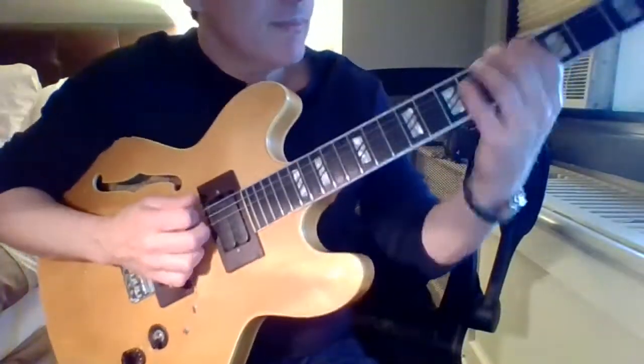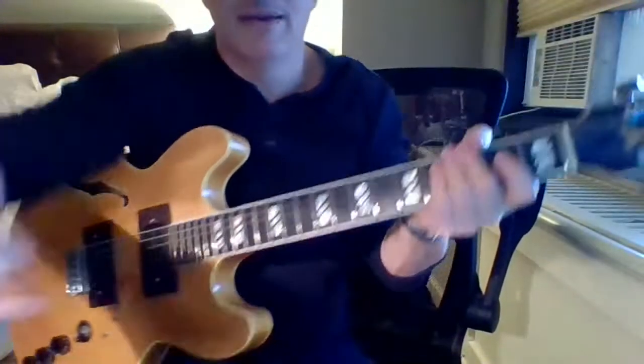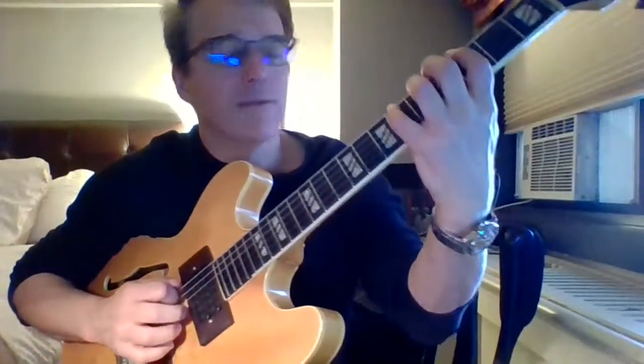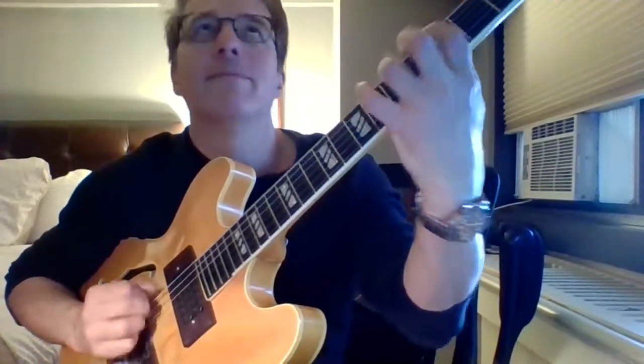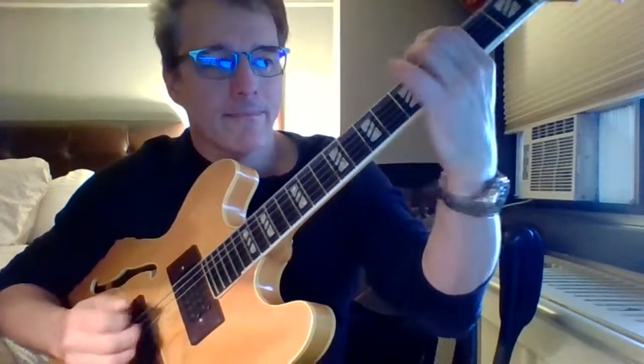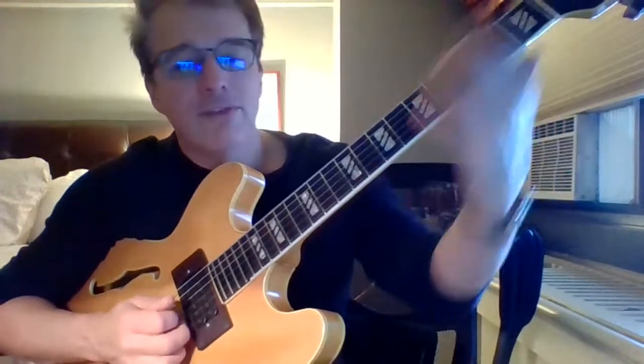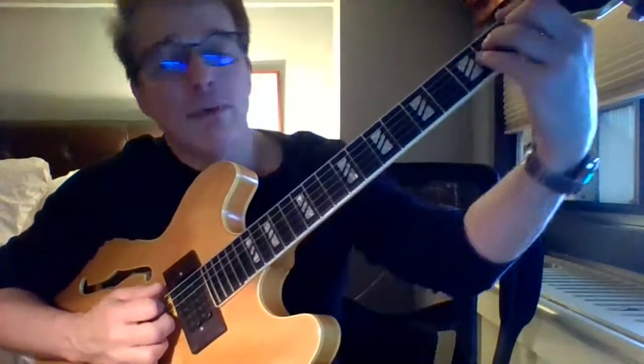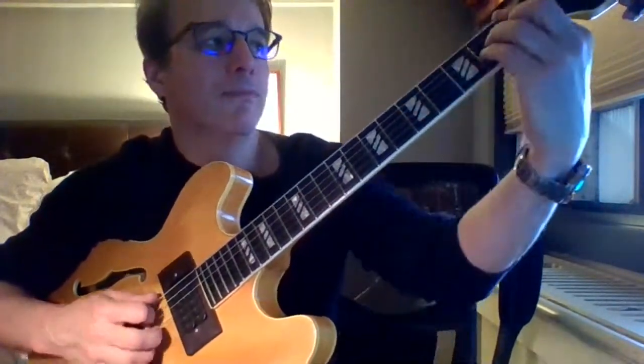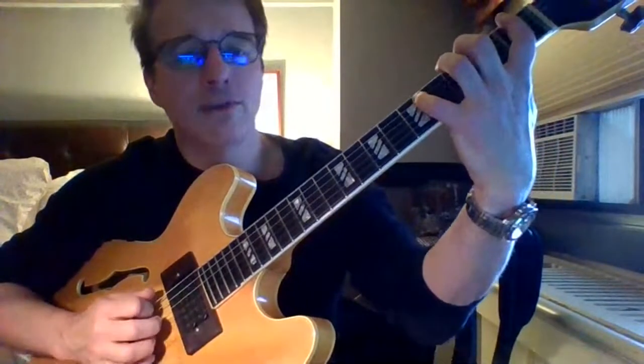If we take that Dorian mode by itself as a standalone, we have basically a minor scale. So let's go around all the modes, but we'll stay in one position. F Ionian is the major scale.